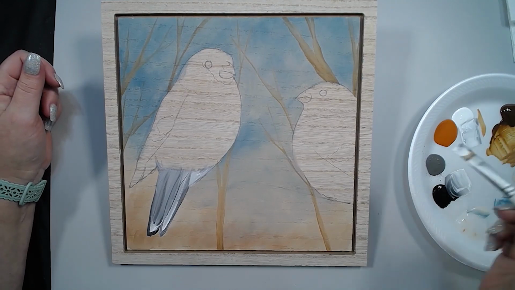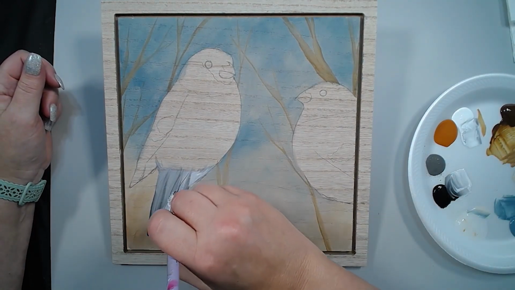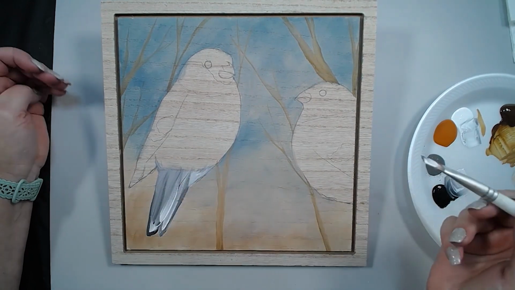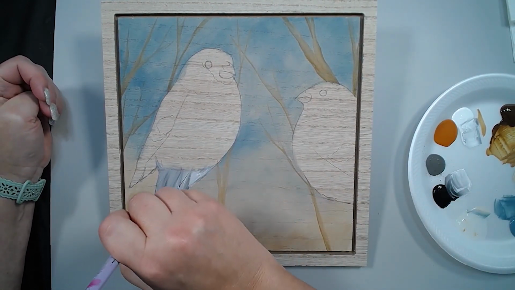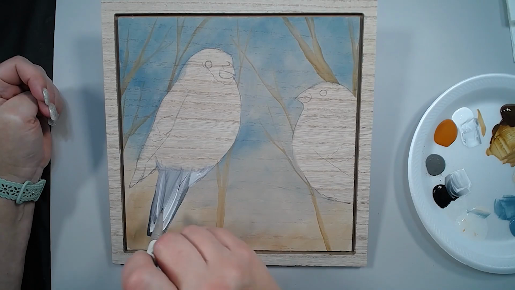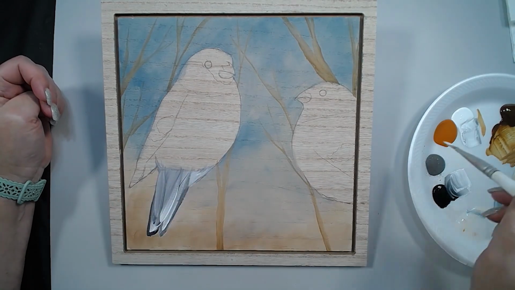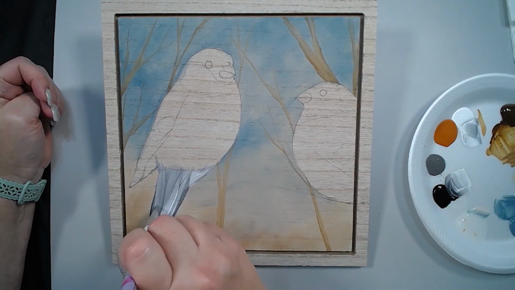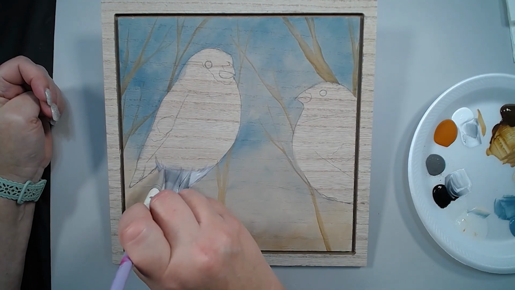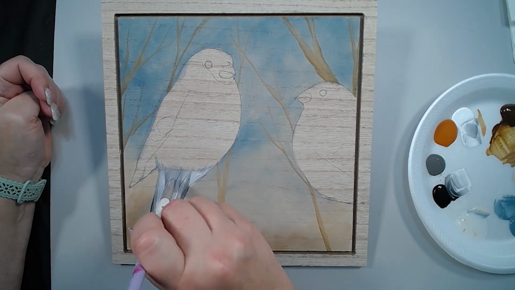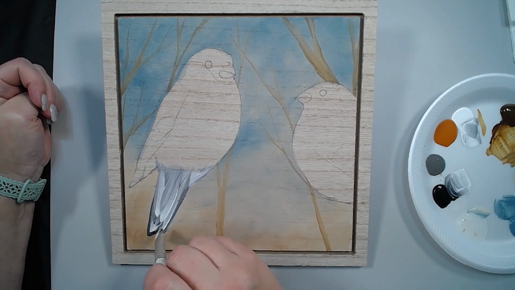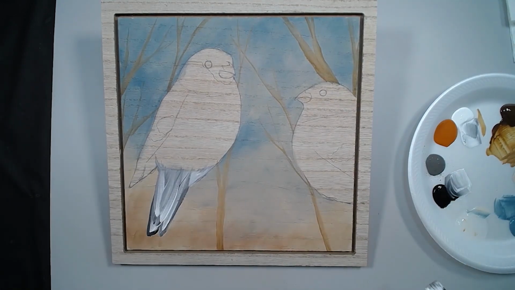You have to keep getting strong white because it's getting lost in that black. Strong white, push, there we go. Okay, so we're just layering. We want to be careful not to do too many of those though, all right?